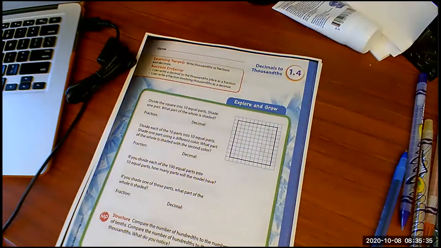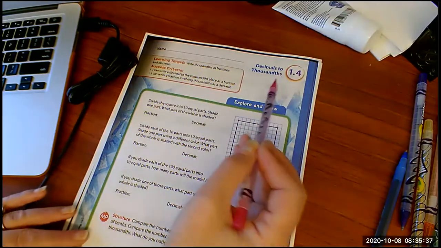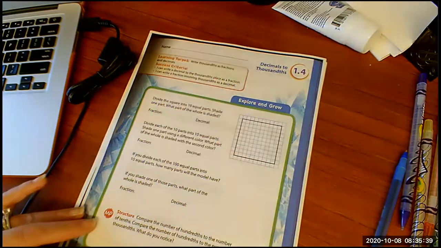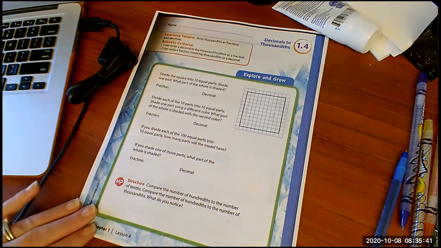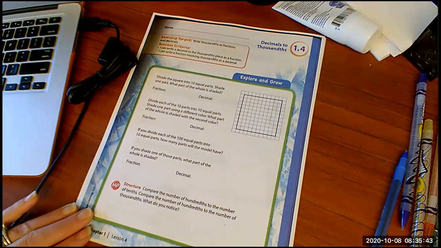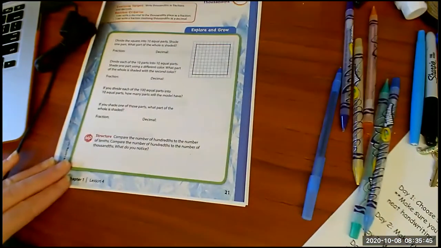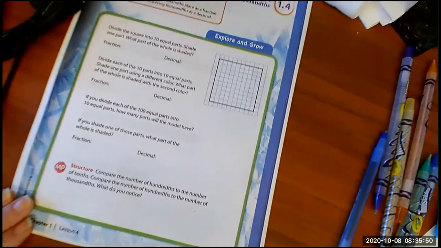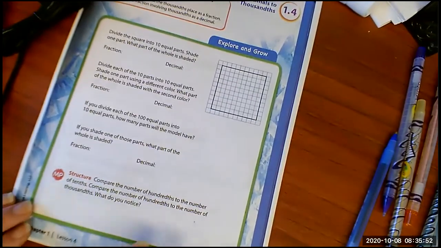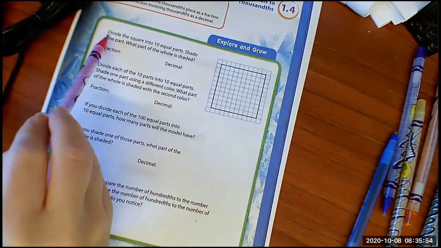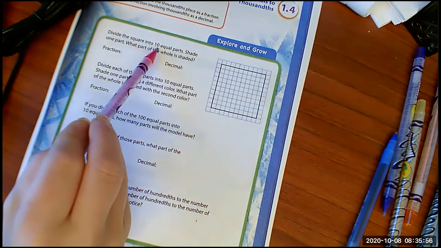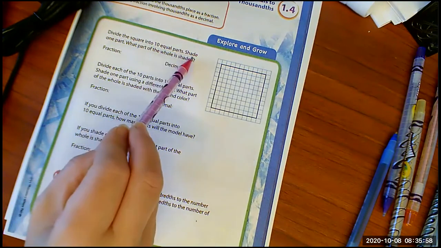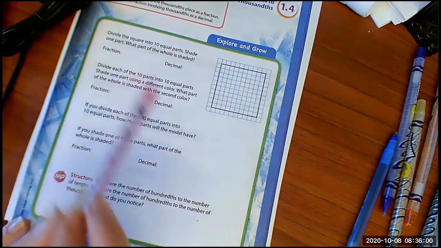So I'm going to share my paper with you. We are working with decimals to the thousandth, like I said, and this is in your workbook, on page 21, okay? Page 21. Now, let me get a little bit closer. The first part of this says that we're going to divide the square into 10 equal parts. Shade one part, okay? 10 equal parts.